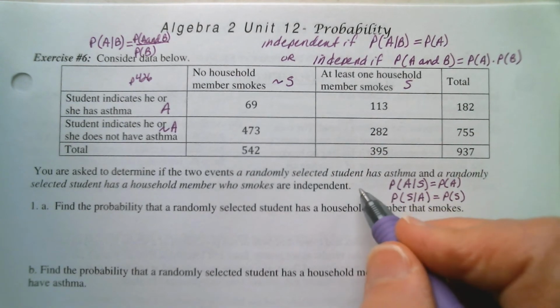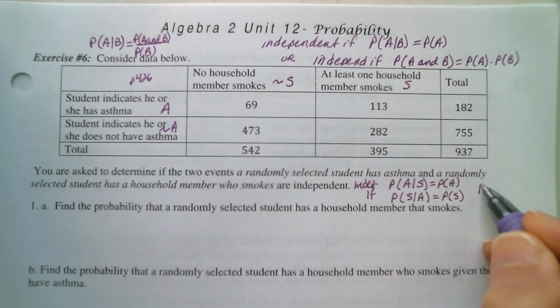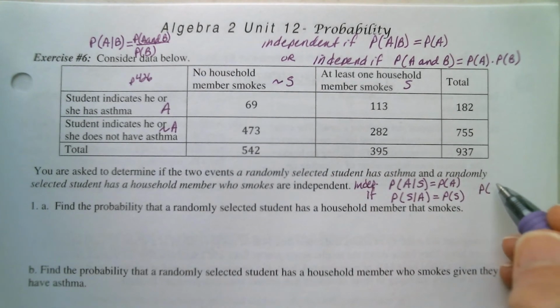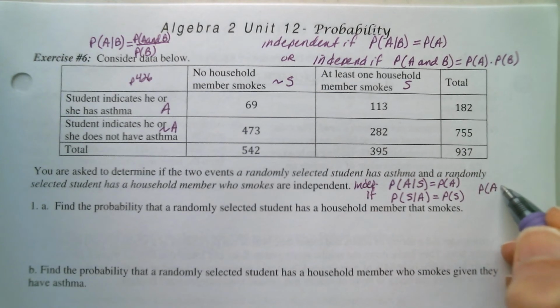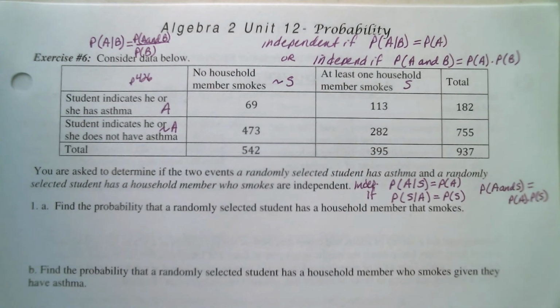Or is the probability of asthma and smokes equal to the probability of asthma times the probability of smokes?